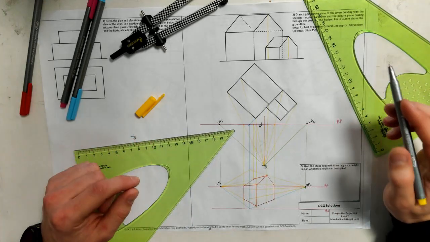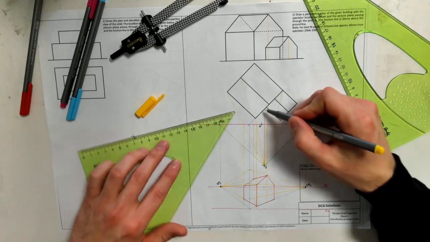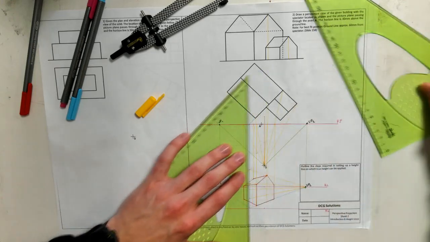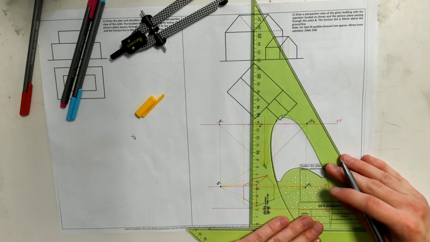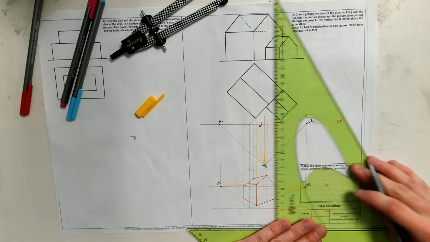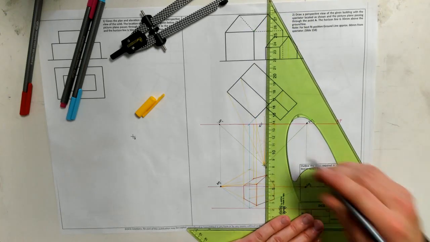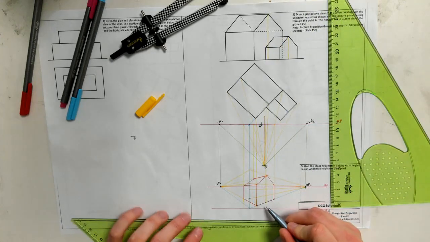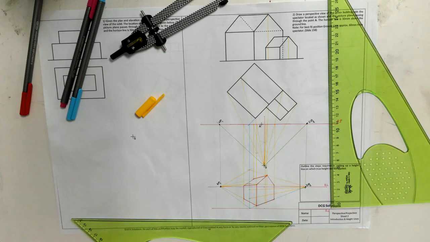Alright, and then what we also need to do is we're going to take this corner, or take all the corners I suppose, but we're going to start off with this one. Again, where it crosses the picture plane, and project it down. And where it crosses the bottom of the building, let me zoom in on this.